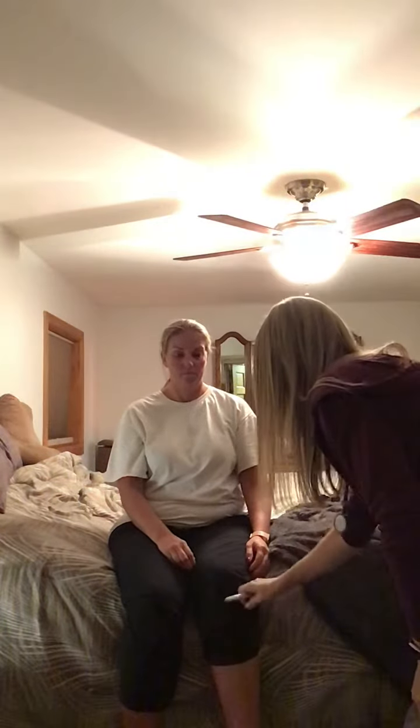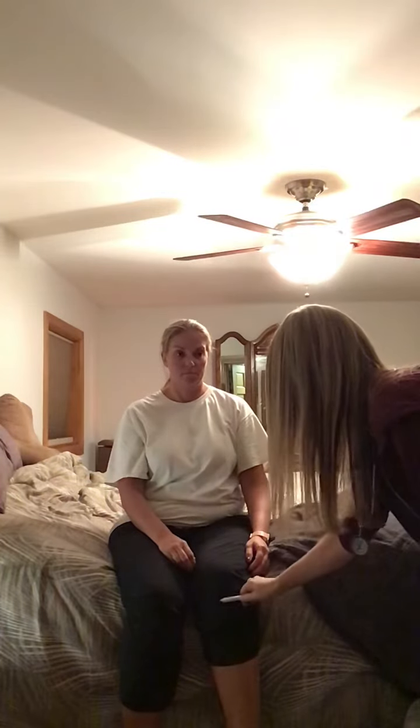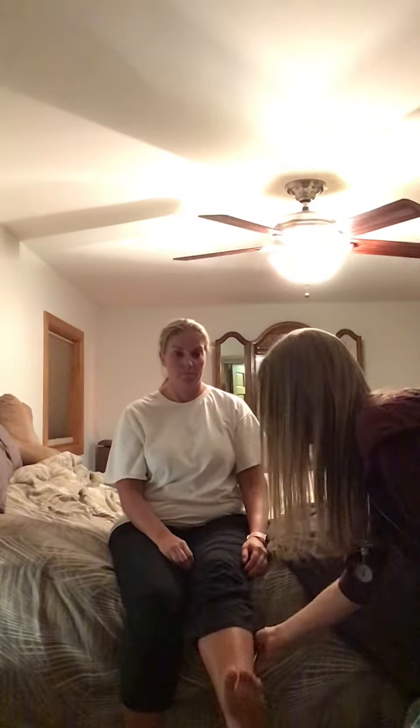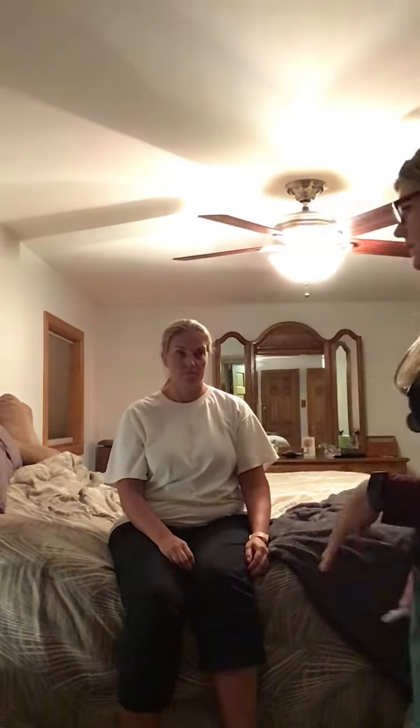We're going to find that little indent just below the top of her patella, and I would hit in that area, and that would stimulate her to kick her leg outward. The Achilles reflex is back here on the back of the heel. I would hit that, and it would cause her foot to reflex up.